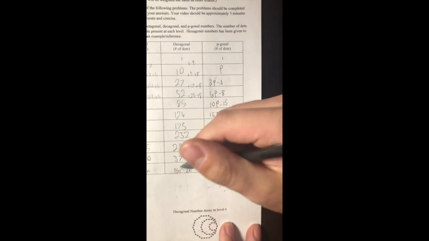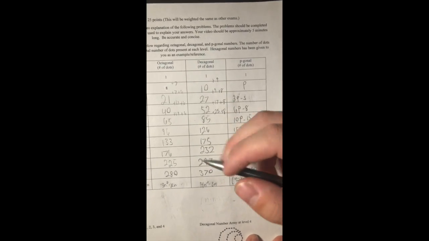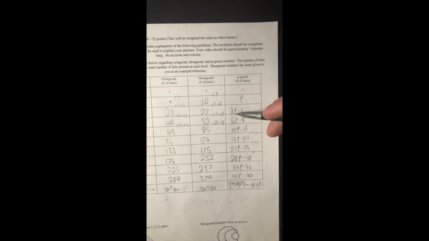That plus 9 to get to the decagonal, and then the plus 9 plus 8, so we get 17, and so on. So we go back to what we were saying earlier. We have that 4n squared from the plus 8 constantly being added, but we also have to take into account what we already have, so that's why we have that minus 3n. We have these p-gonals to find out what they really are, and how they grow.